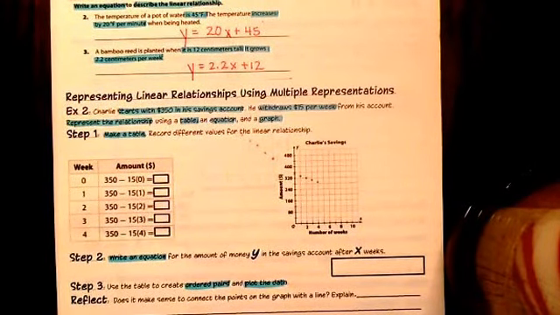In example 2, it says, Charlie starts with $350 in his savings account. He withdraws $15 per week from his account. Represent the relationship using a table, an equation, and a graph. Step 1, of course, is to make a table.